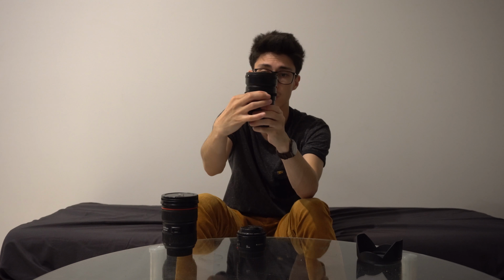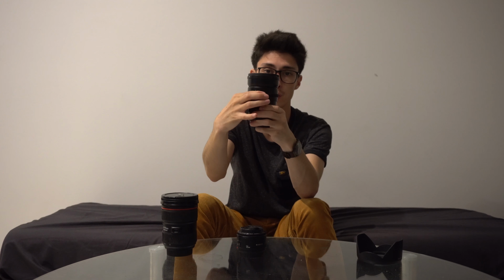Another pro about Cine Prime lenses is definitely the way they focus. Now, that might sound a little bit weird, but hear me out. So when you focus a Cine Prime lens, you'll notice as you turn the focus ring, it will come to a stop on one end, and when you turn it back, it will come to a stop on the other end. Now, when you compare that to something like the zoom lens, you'll notice that it doesn't come to a stop.